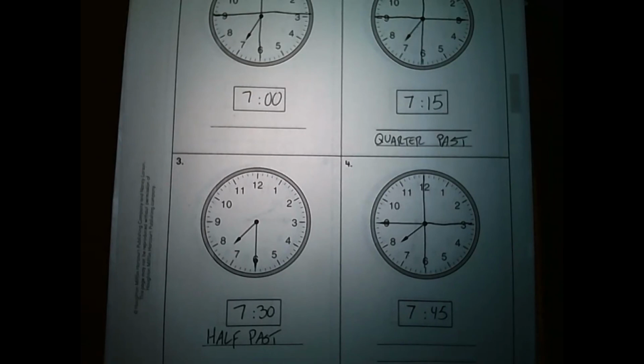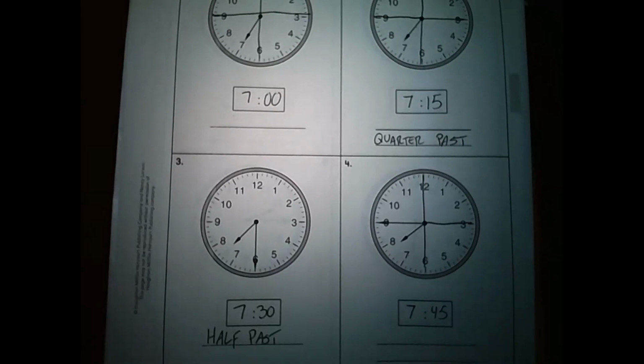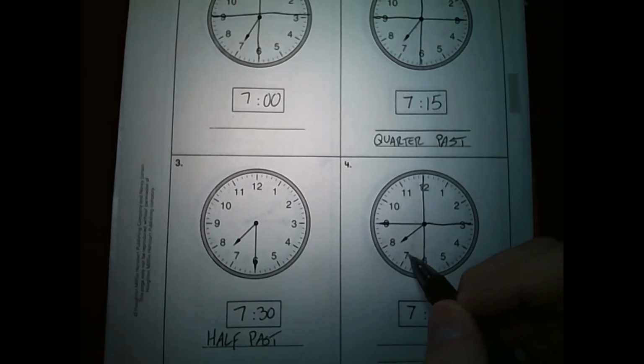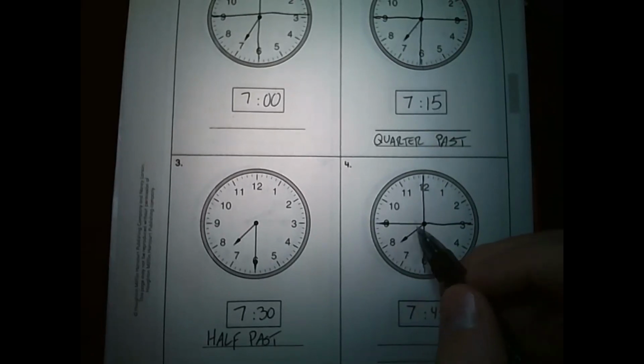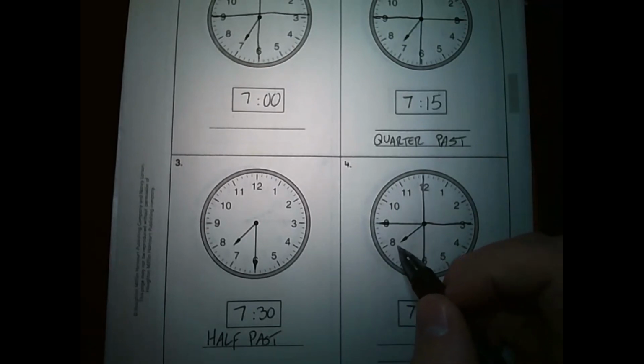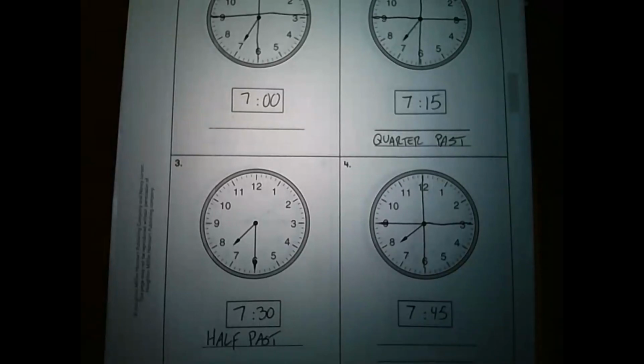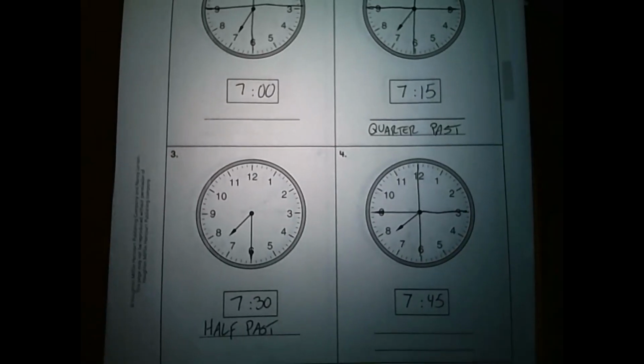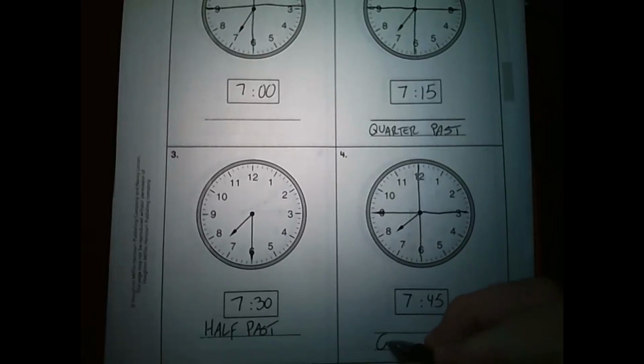Okay. Now, the question is, are we dealing with a quarter past 7? Are we dealing with a quarter to 7? Or are we dealing with a quarter to 8? Since our clock is moving from the 7 o'clock hour to the 8 o'clock hour, and we are a quarter away from the new hour, this would be a quarter to 8. So what we're going to write down here is quarter to.